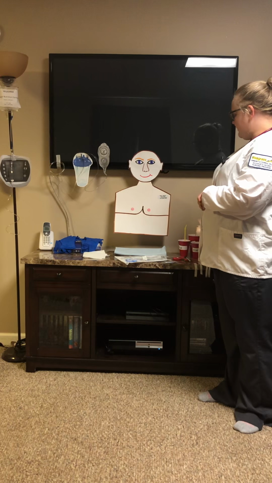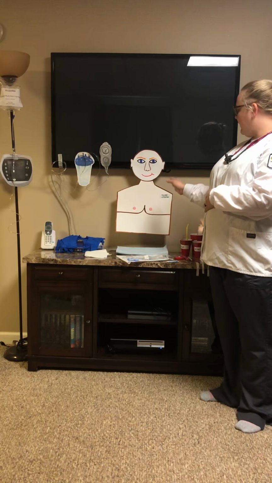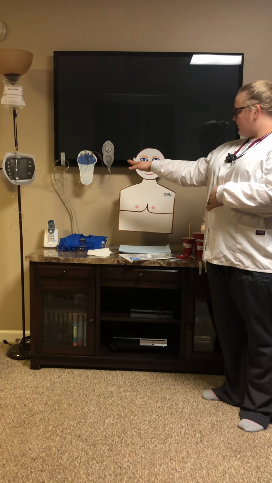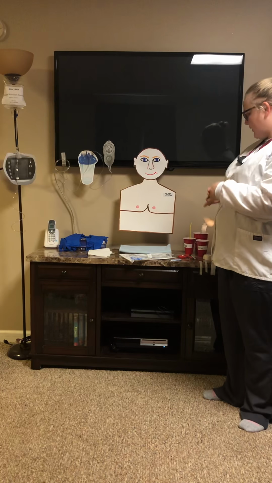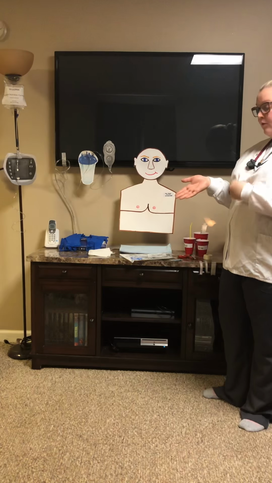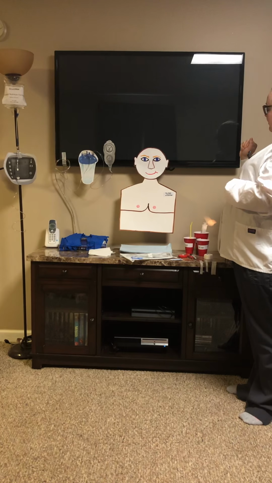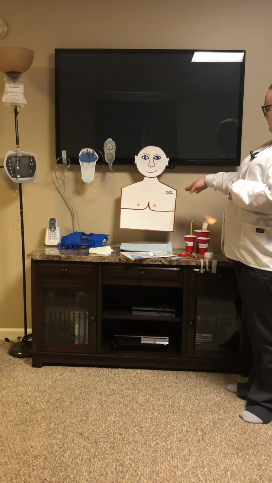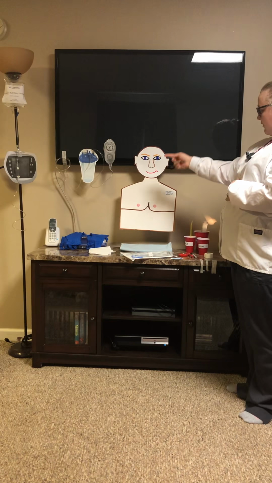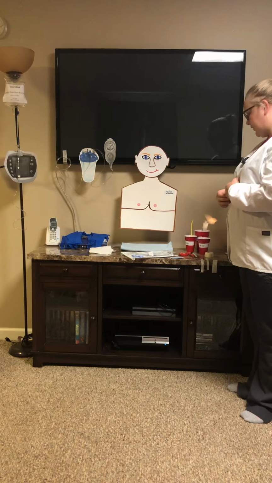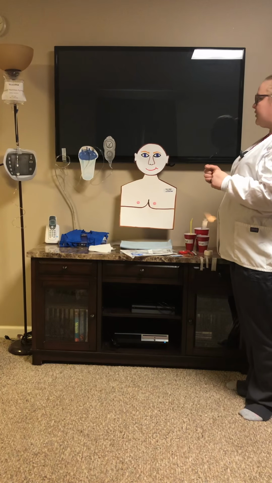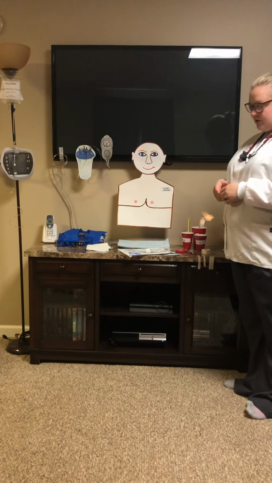place an NG tube in my patient and then apply the patient to suction via the NG tube. First, I'm going to verify my order. I have an order from the physician to place a NG tube on Mr. John Doe, which will require low wall intermittent suction. I am going to assess my patient's medical history.